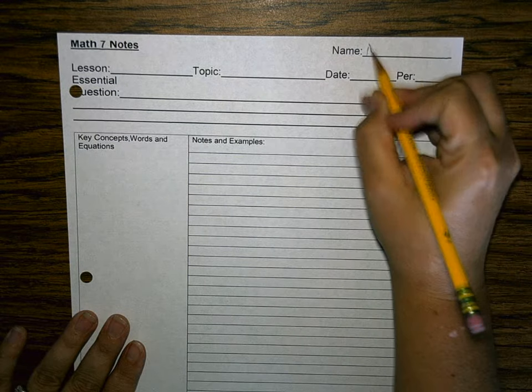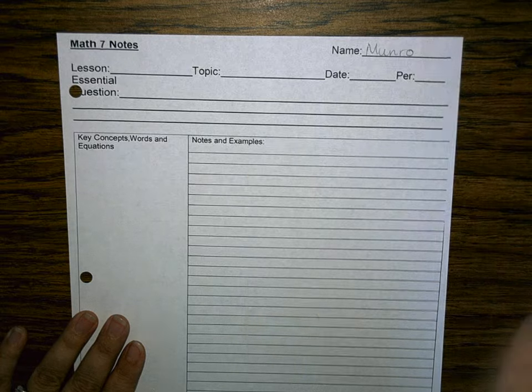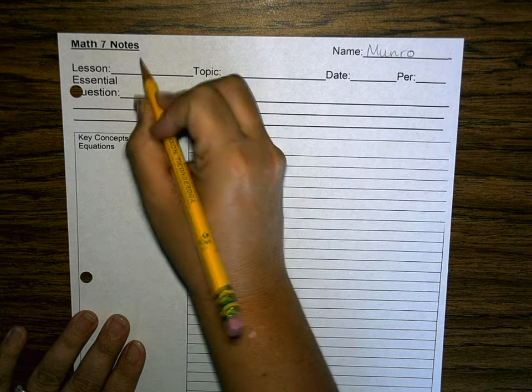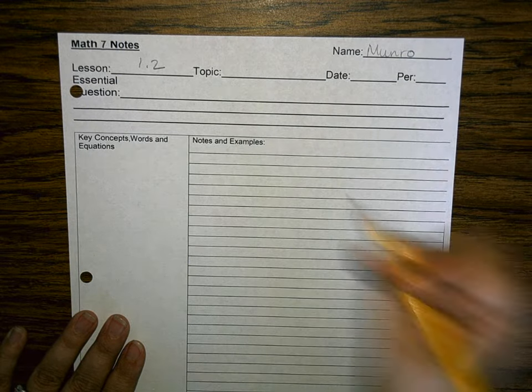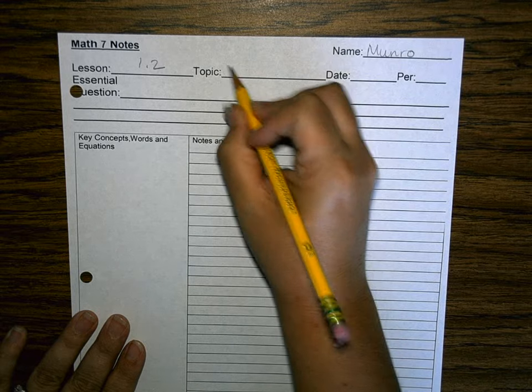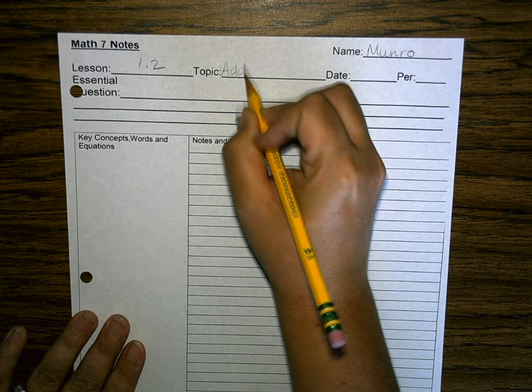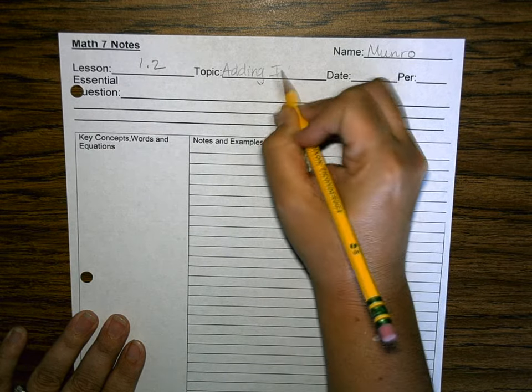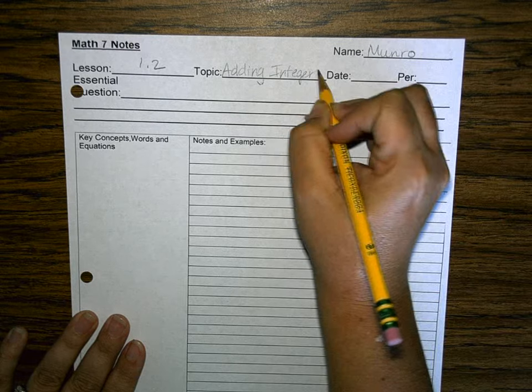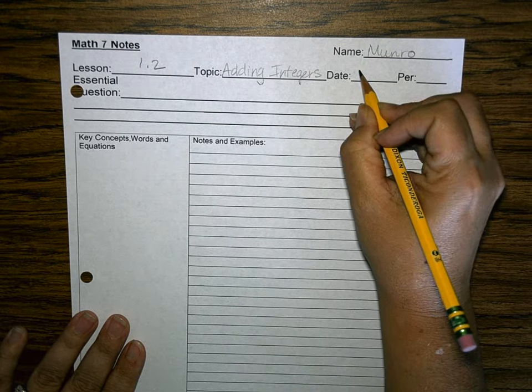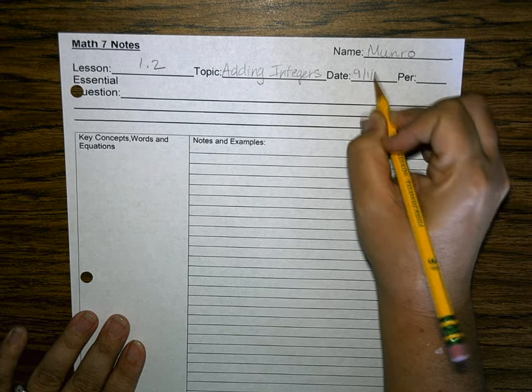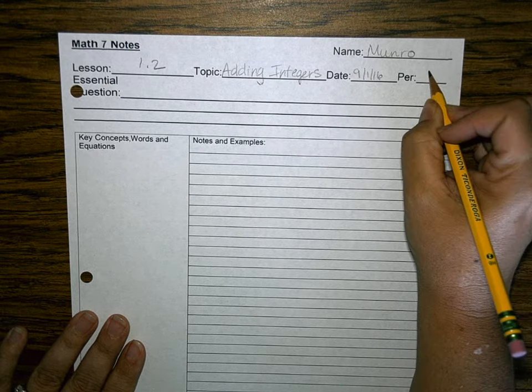Okay, so for this lesson, obviously you want to put your name again, in case you leave behind a paper. And this is lesson 1.2. The topic is adding integers. The date is 9/1/16, and this is period 7.